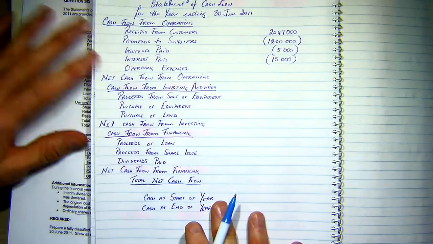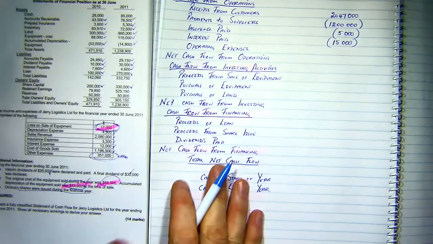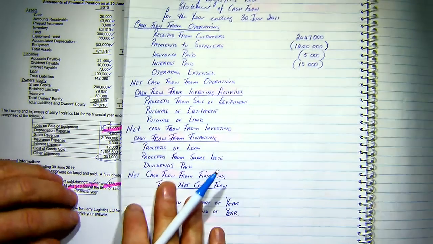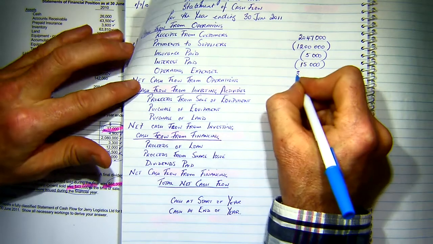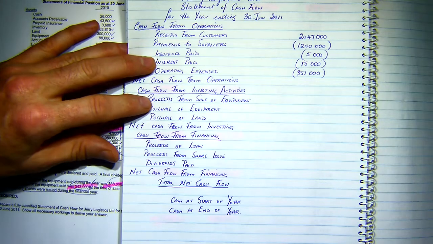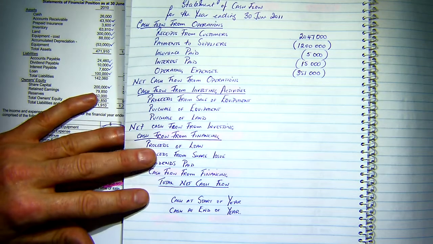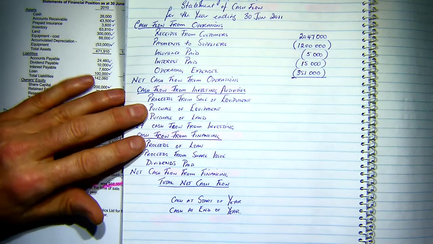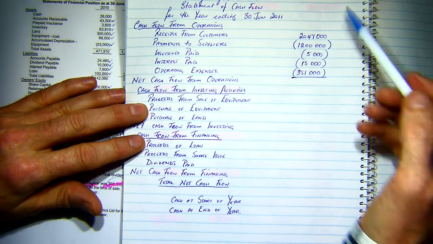I've got some operating expenses. Now my operating expenses we worked out to be 351,000. So let's just put in 351, and that's once again an outflow. And then I need to calculate my net cash flow from operating activities.